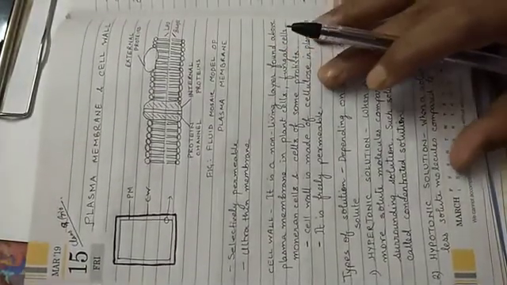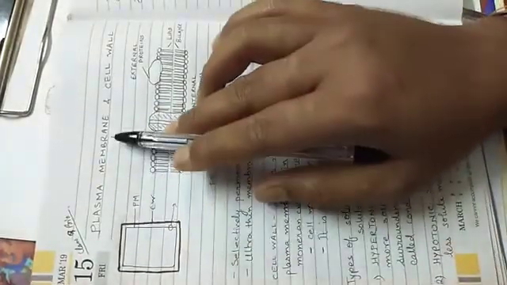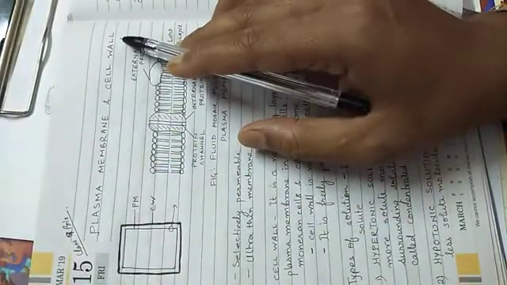In this video, I'll be describing to you the different parts of the cell. The first part which I'm going to describe is the cell boundary. Now, there are two types of cell boundary. One is the plasma membrane and another one is the cell wall.